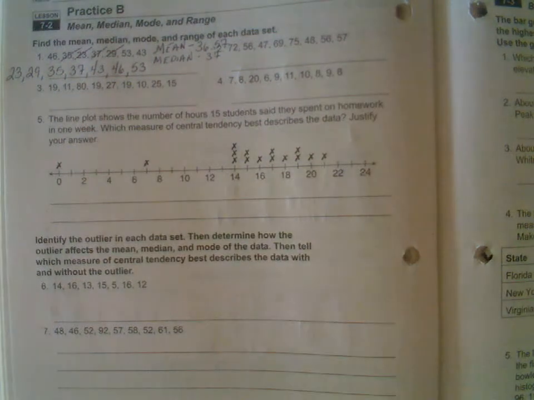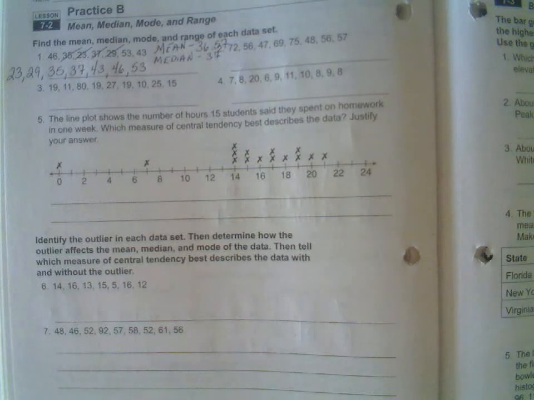Remember, if there's 2 middle numbers, that is to say an even number of values in the data set, what you're going to do is add up those 2 middle numbers and divide by 2, and that's the median.